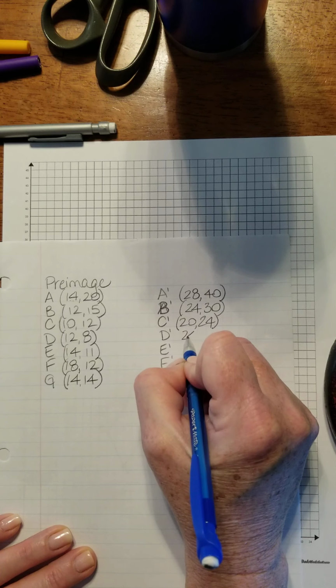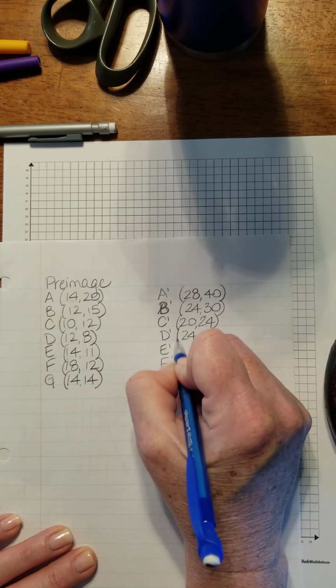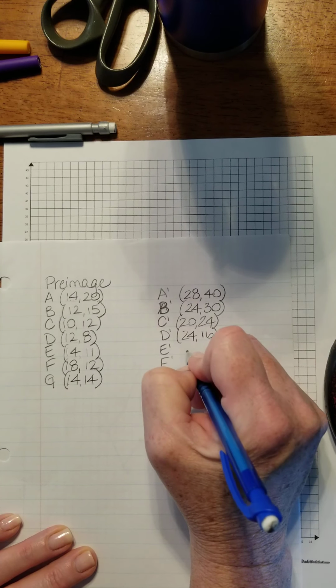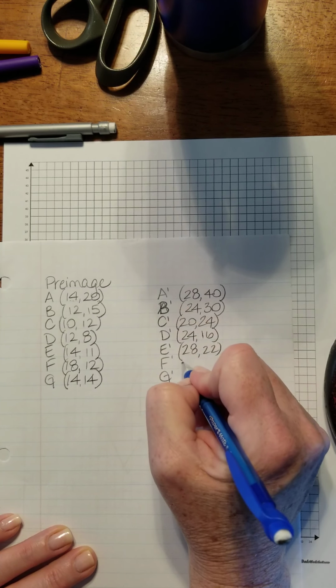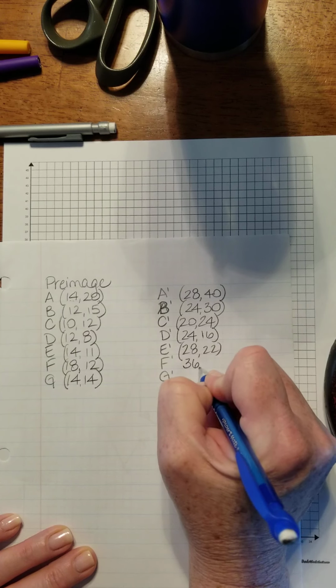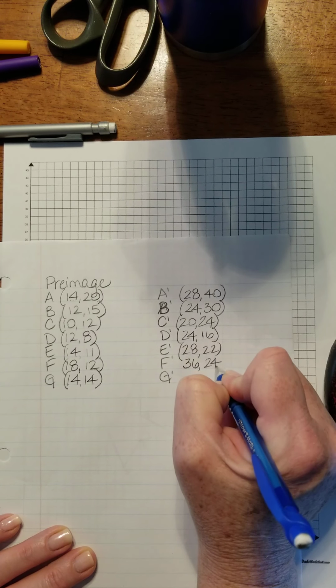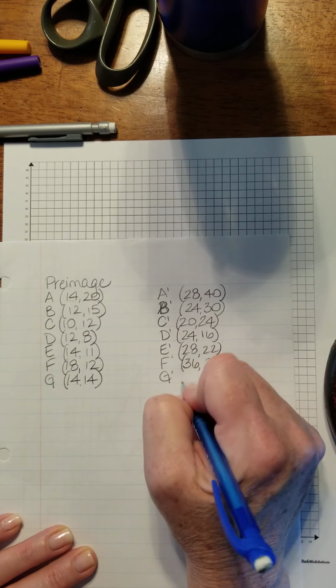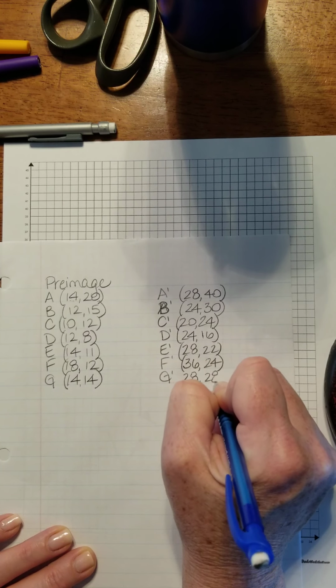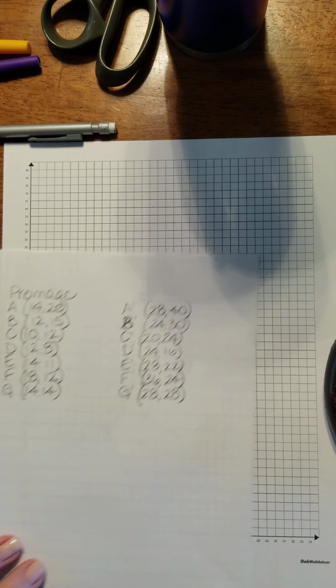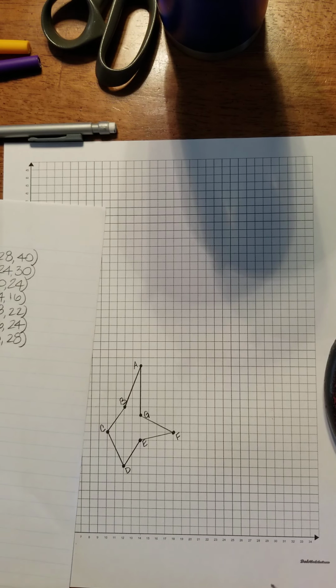D is (24, 16). E prime will be (28, 22). F will be (36, 24). And (14, 14) becomes (28, 28). All right, let's go ahead and graph those and see what happens.